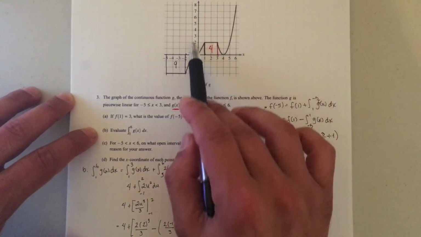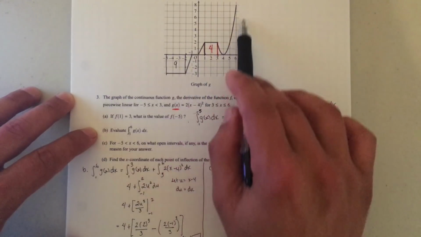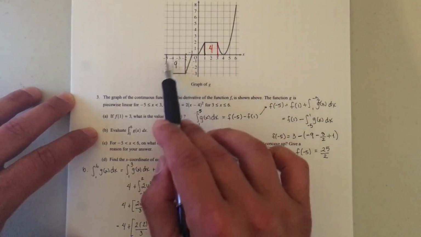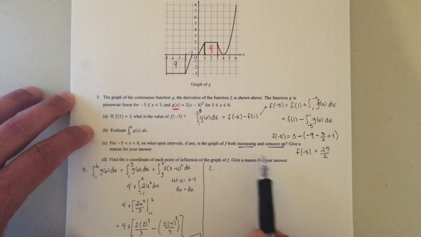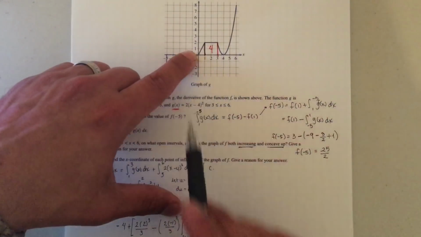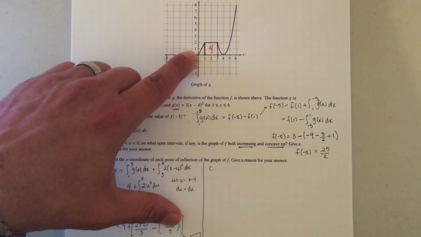Why here? Because the slopes are positive. Over here, the graph is what? Decreasing, because the slopes are negative right here. So now, where is it increasing? Okay, so we're only looking at this section here. Boom. So now we're looking at concavity.